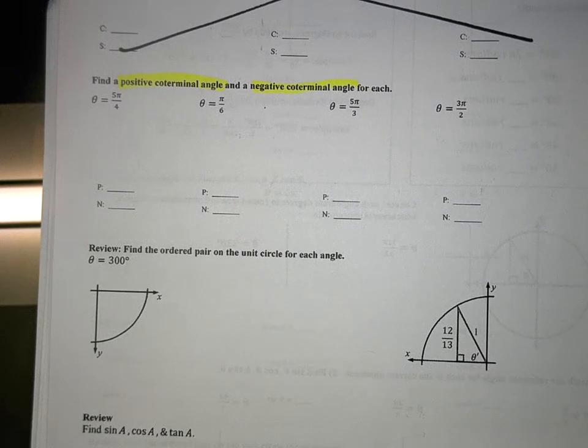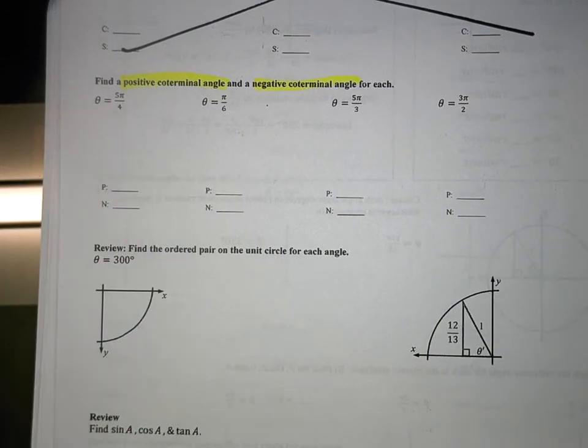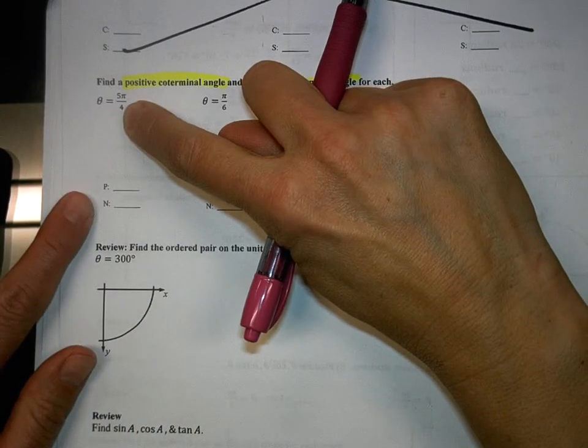When we did this with degrees, what did we do? How much is a full circle? 360. So when we were dealing with degrees, in order to find a positive coterminal angle, we just added 360. When we wanted to find a negative coterminal angle, we did what? We subtracted 360 until we got a negative number. So we're going to do the same thing now, but with radians.